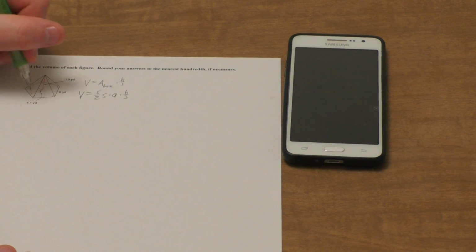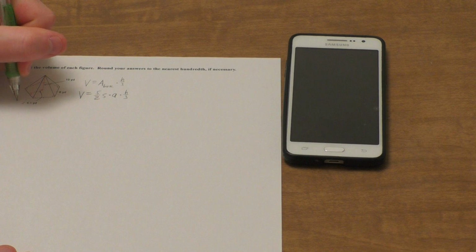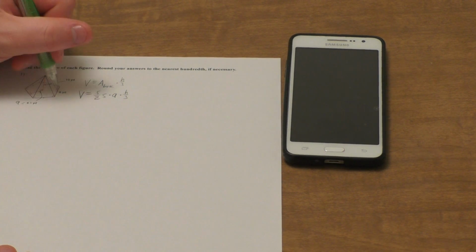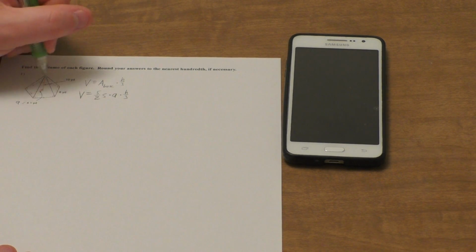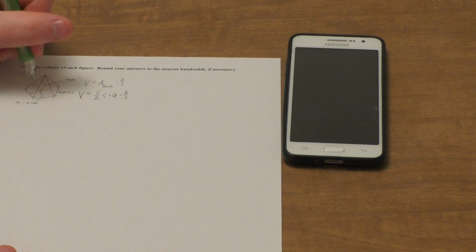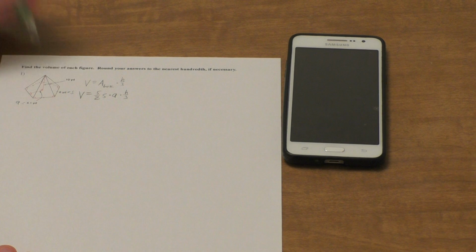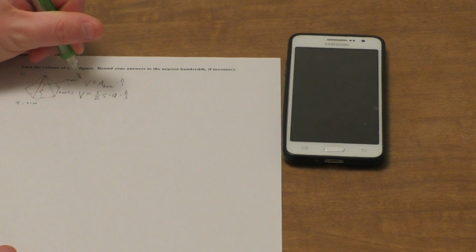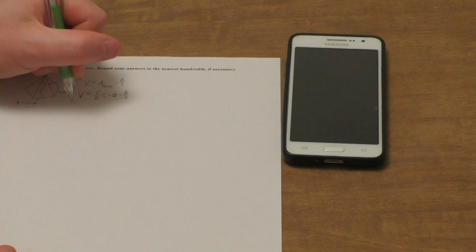So let's go ahead and label this. So this is from the center to the side, so that 4.1 is the apothem, so that's a. 6 is the length of all these sides, so that's s. And then, of course, from the center up to the point that everything converges to is the height. So all we got to do now is just plug some stuff in.